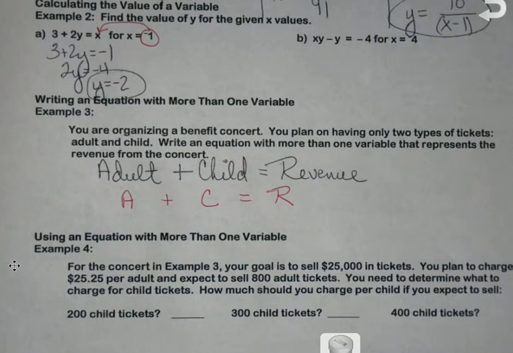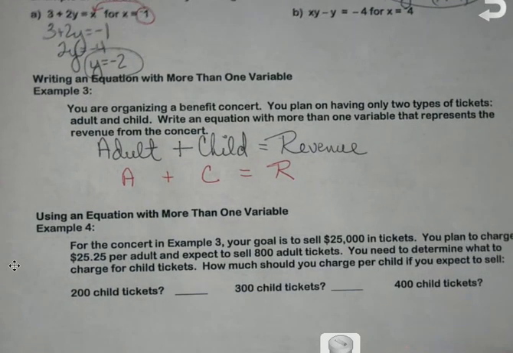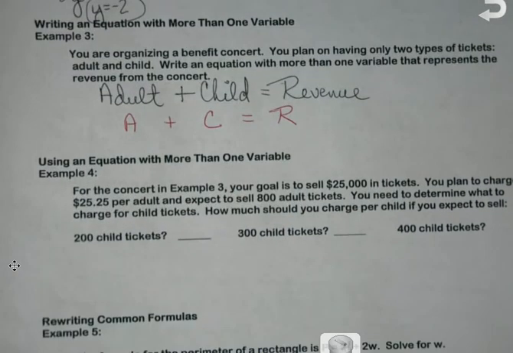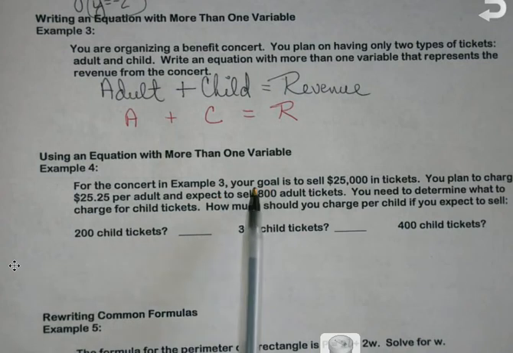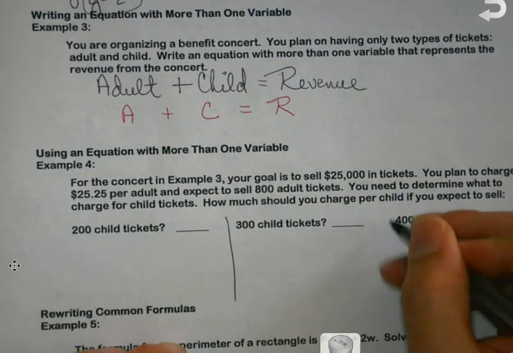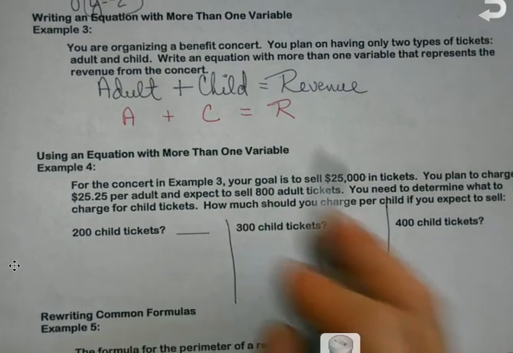And this is what arenas actually do. They look at how much it costs to bring whatever artist is in, and then they look at how many tickets am I going to sell, how much can I get for a ticket, how much profit does that end up making. This is all the stuff that goes into that. So math actually comes in a little handy. So for our concert example 3, our goal is to sell $25,000 in tickets. There's my revenue.